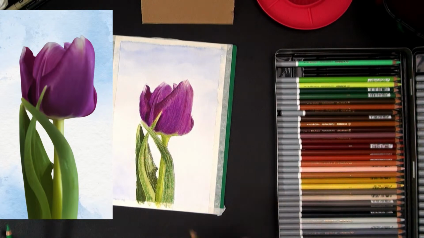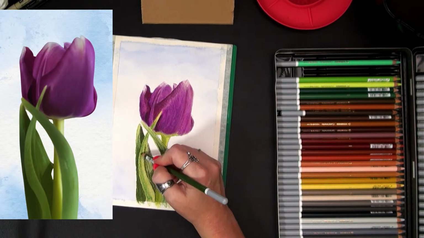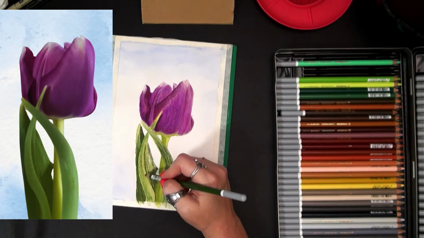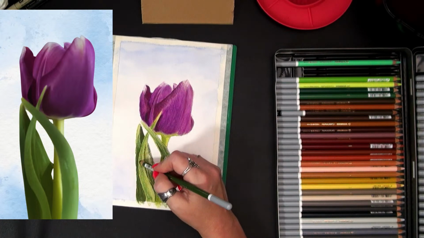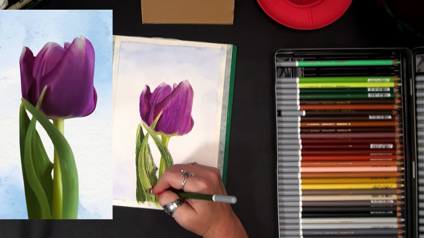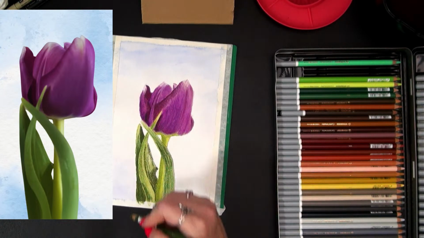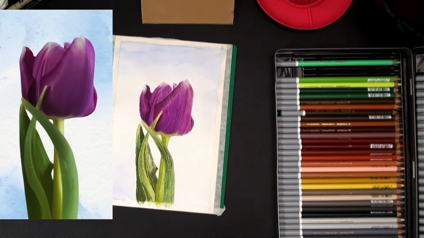Like so. And then this one has a little bit of dark coming around this way. All right, let's see how we blend those out and see what we've got.